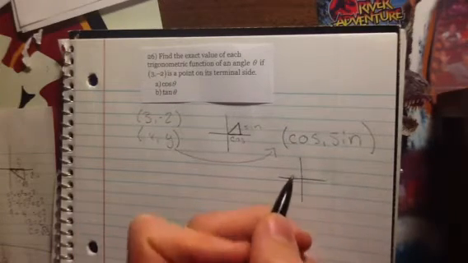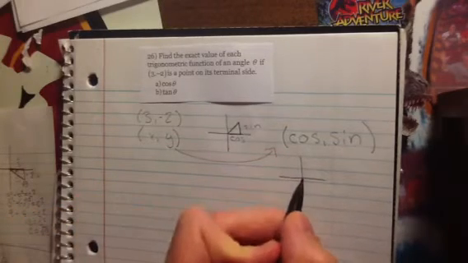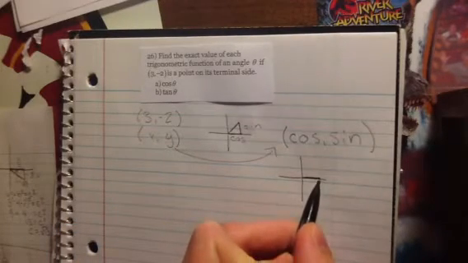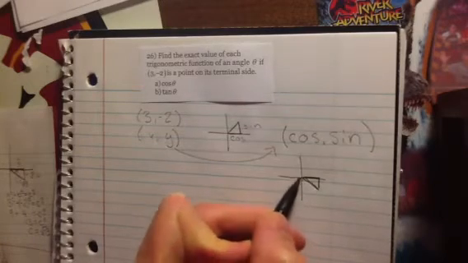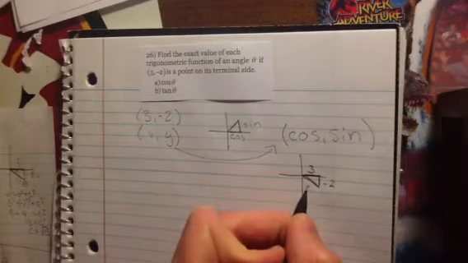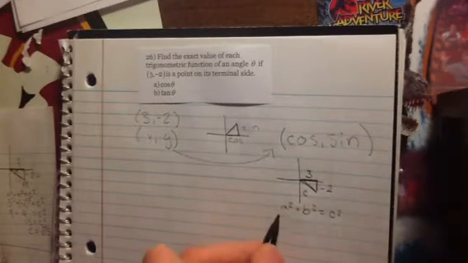So draw another plane. Cosine is 3, so here's a line here, and sine is -2, so drop down into the fourth quadrant, so (3, -2), and here's c, because we're going to have to use the formula a squared plus b squared equals c squared to solve for c.